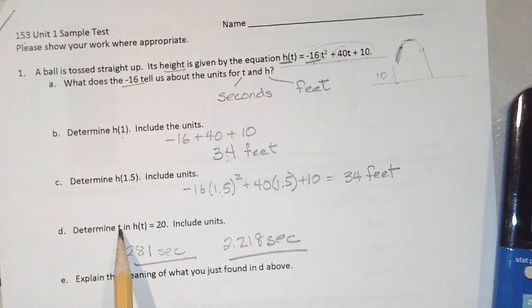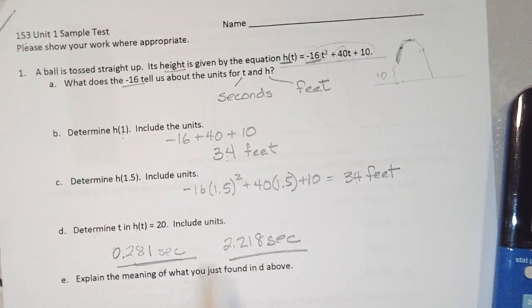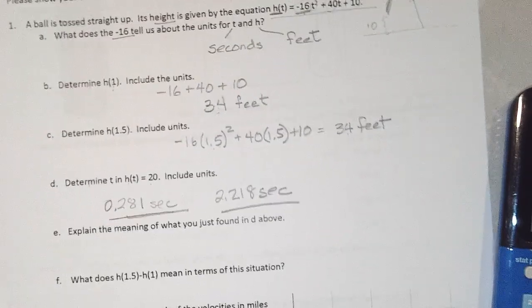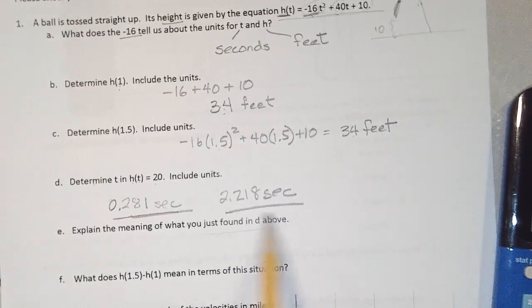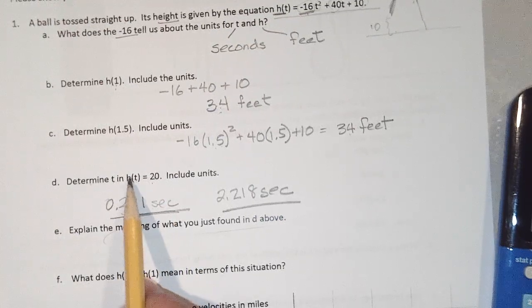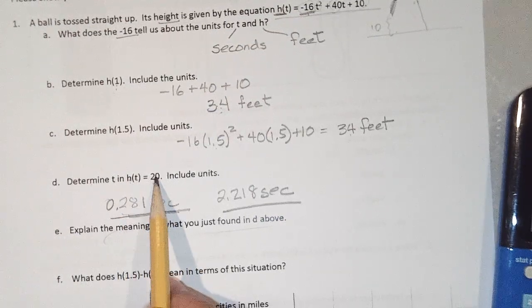So, determine t where the height is 20. The height at some time is 20 feet, and those are the two times that it's 20 feet. And I just explained what that means. It's the height, it's the time. Find the time when the height is 20 feet.